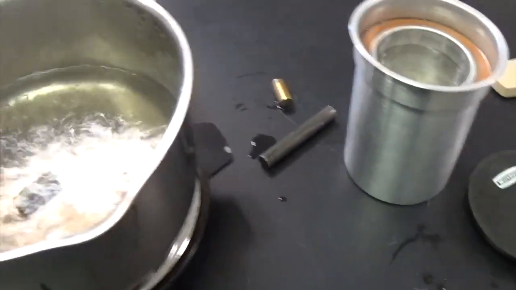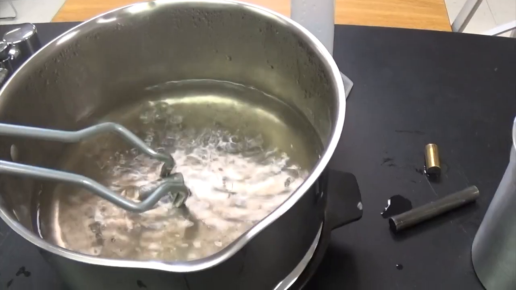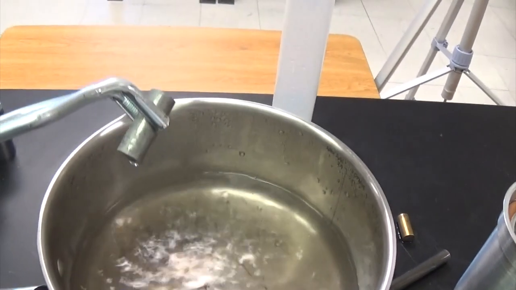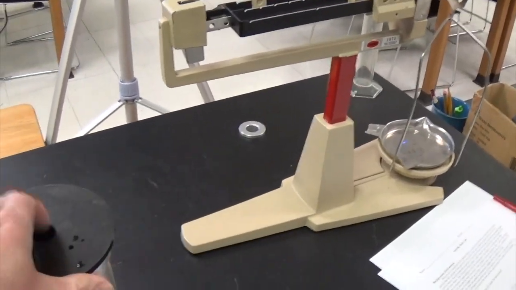Next we got lead. Got the lead coming out of here. We got the lead in the calorimeter. And the last one here is our unknown. So this is going to be the unknown metal. We'll get that in there and we'll get that covered up. And we'll have the data to follow.